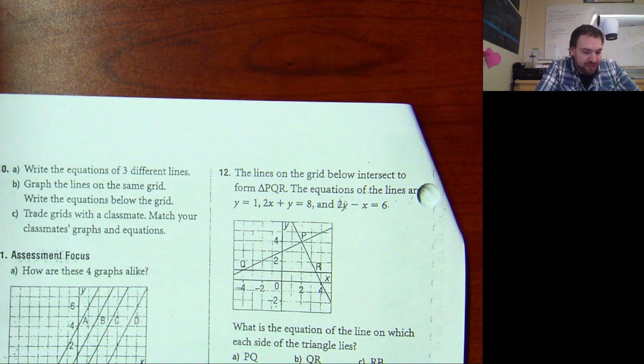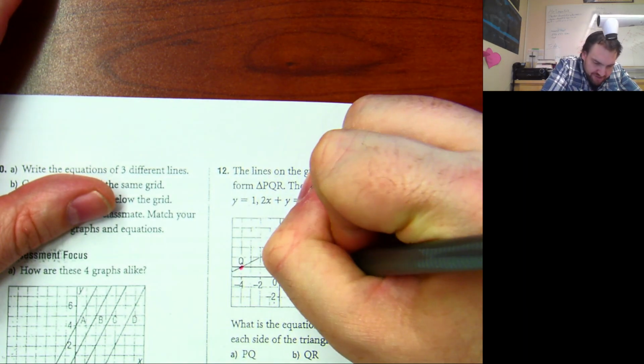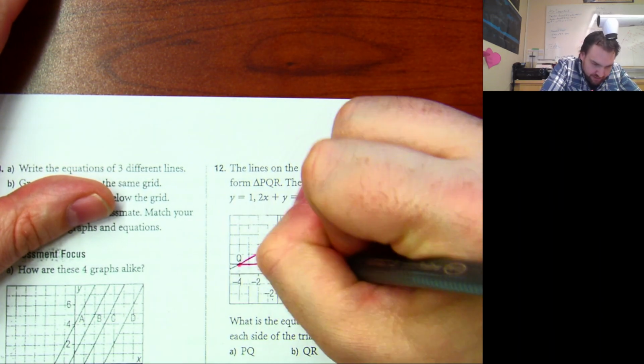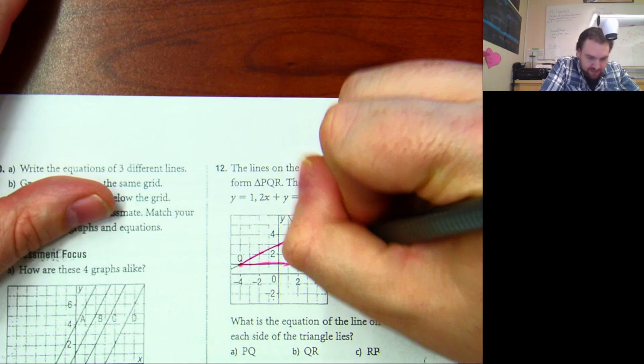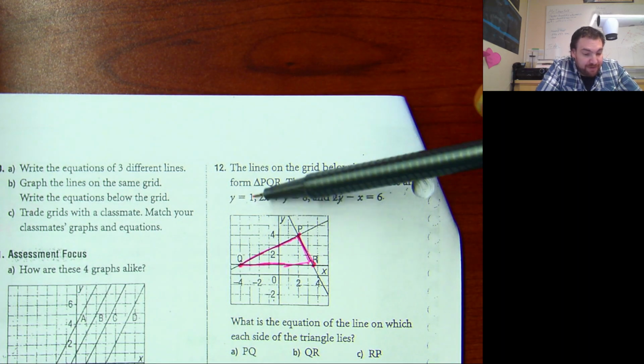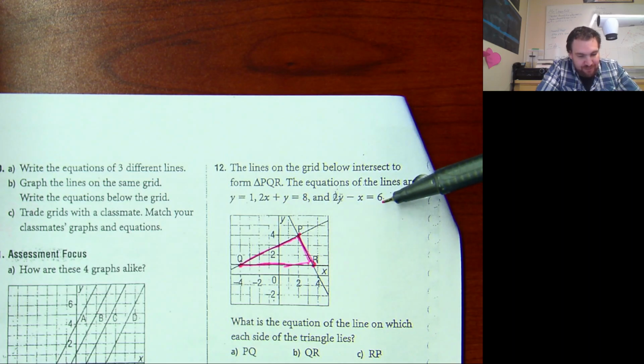Question 12 is the same as 13, except it's a little bit less work because you only have 3 lines instead of 4. So we've got Q is there, P is there, R is there. So PQ is this line here, QR is this line here, and then RP is this line here. And we've got the equations above it: y equals 1, 2x plus y equals 8, and 2y minus x equals 6.